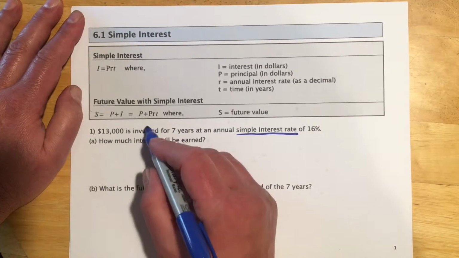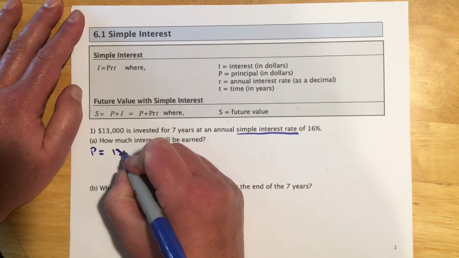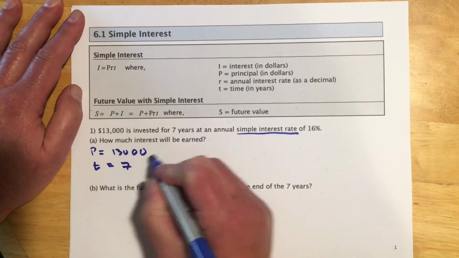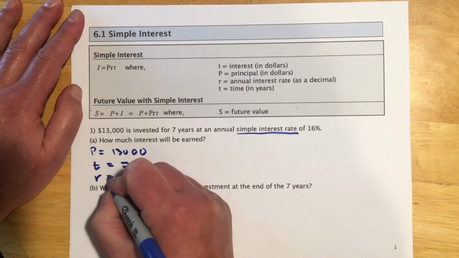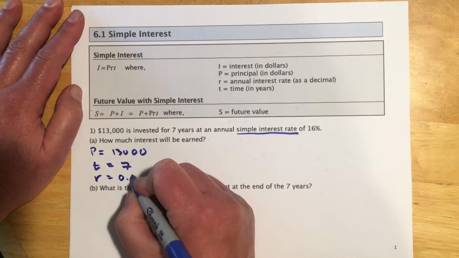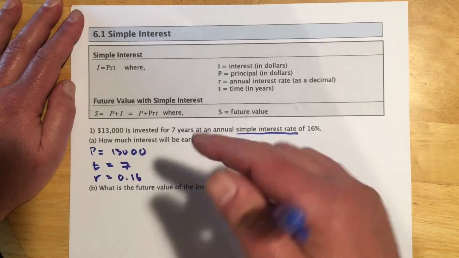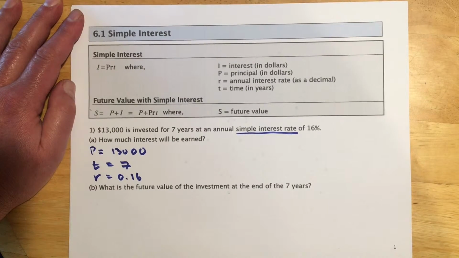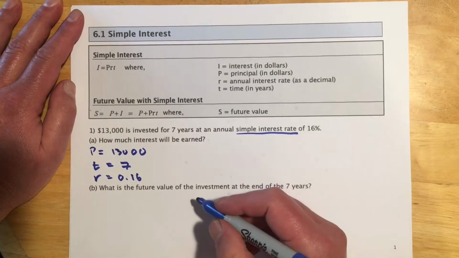So 13,000 is invested, so that's principal. So P is 13,000. For 7 years, T is going to be 7, and the rate is 16%. So in this problem, it maybe doesn't seem like you really need to make a list. You'll see as we go forward in the chapter, we'll end up with a list of 6, 7, 8 things. So this will be a good habit to get into.